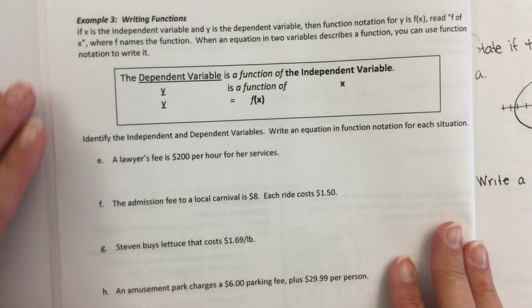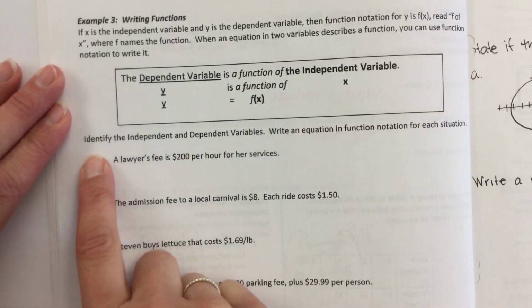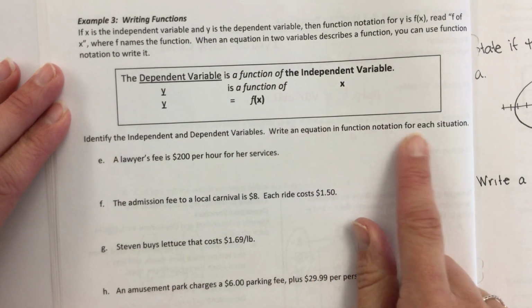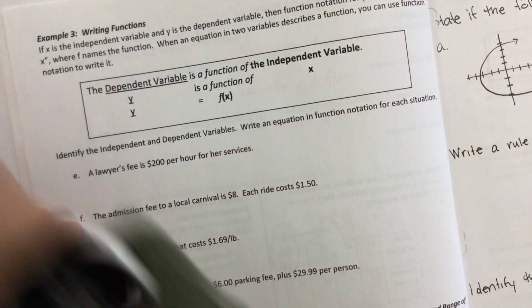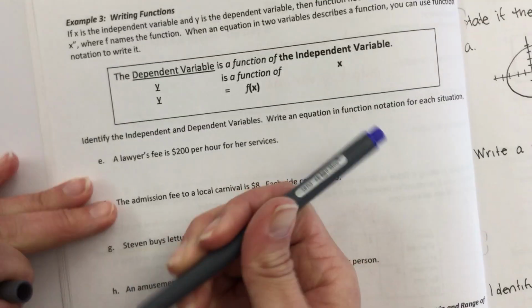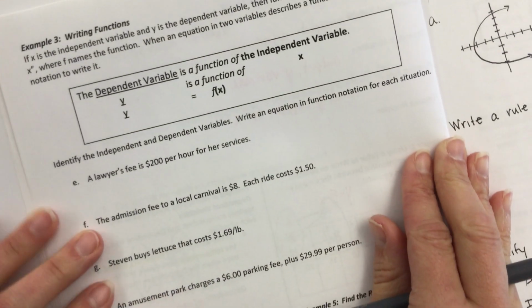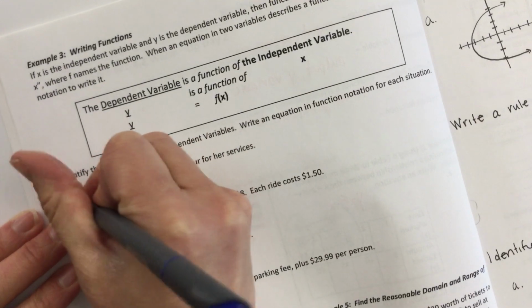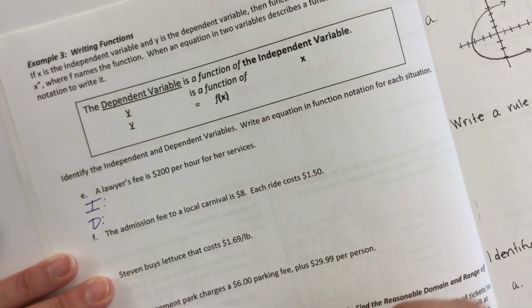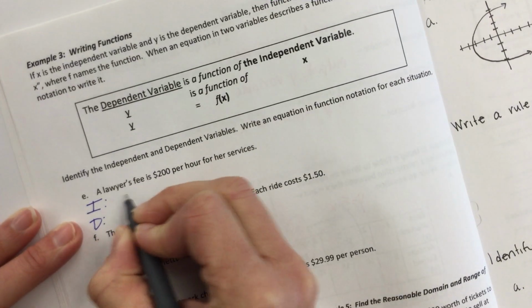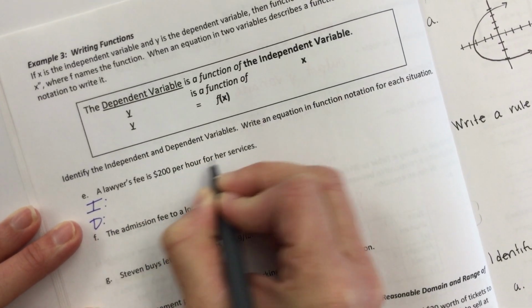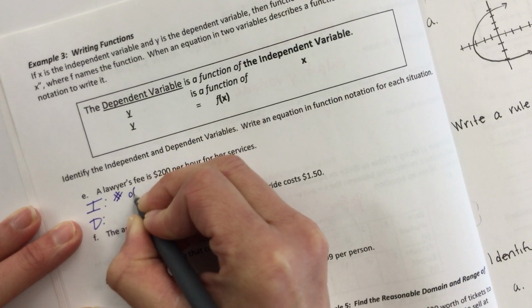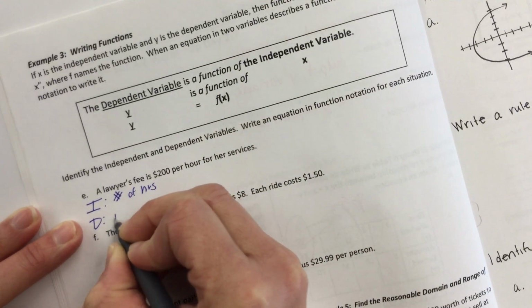okay? So in these 4 problems, we're going to have 3 parts. You have to identify the independent and dependent variables and write an equation in function notation for each situation. Okay, so a lawyer's fee is $200 per hour for her services. This is just like what we did on the other side. So I'm going to do independent, dependent, and then we're going to write the equation. So for the independent is the number of hours we need this lawyer's services. So independent is the number of hours, and the dependent is the total cost.